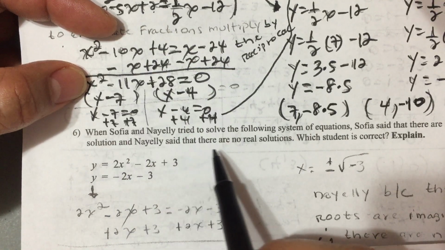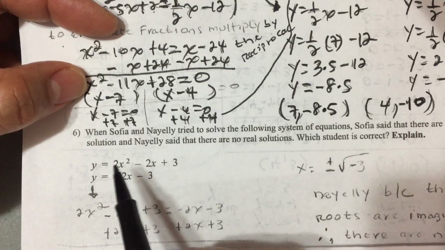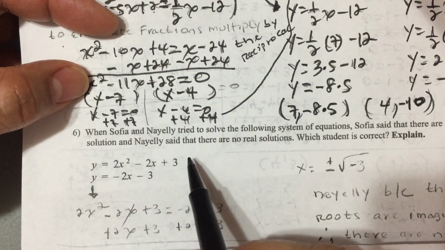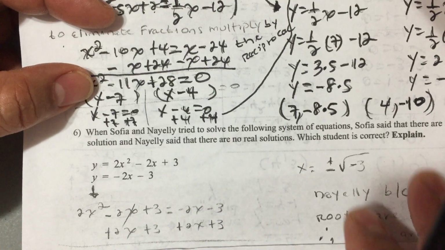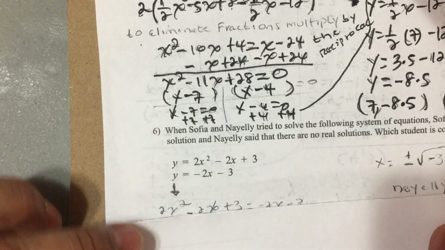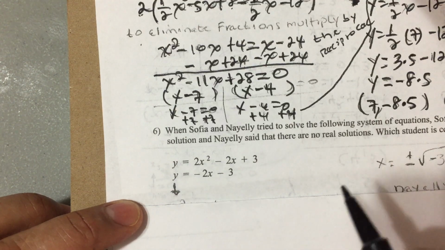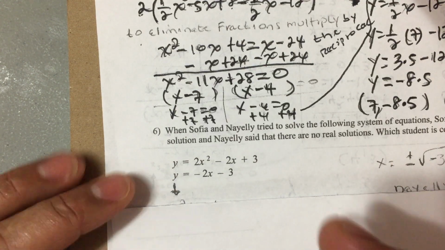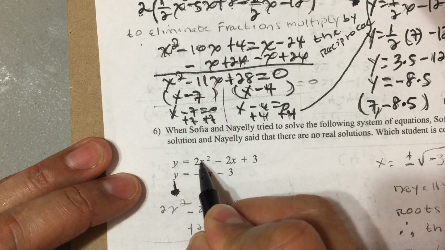When Sophia and Nayeli tried to solve the following system of equations, Sophia said that there are infinite solutions, and Nayeli said that there are no real solutions. Which student is correct? Explain. So they never agree on everything, all right? Remember, my two y's are already isolated, so let's set them equal to each other. So this y becomes that, okay?